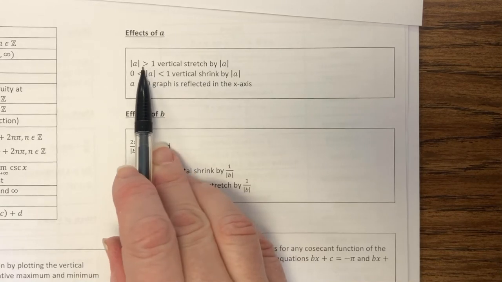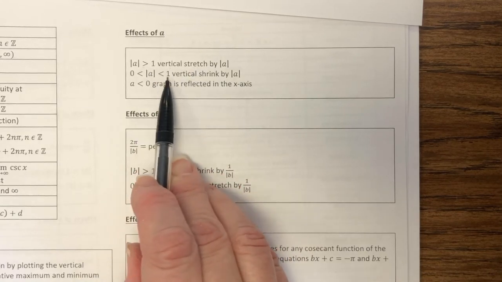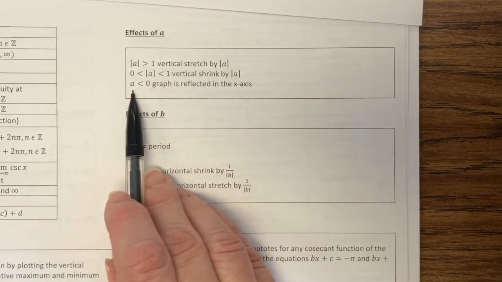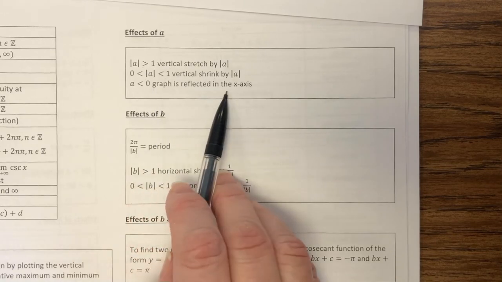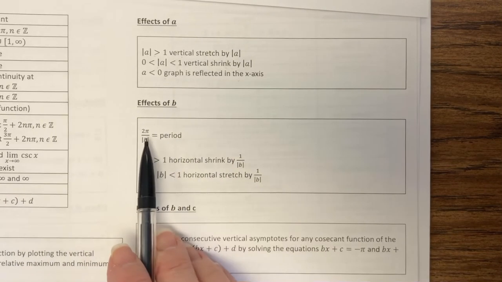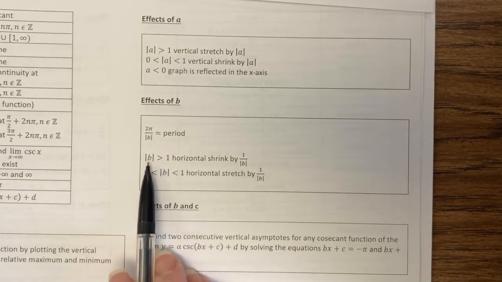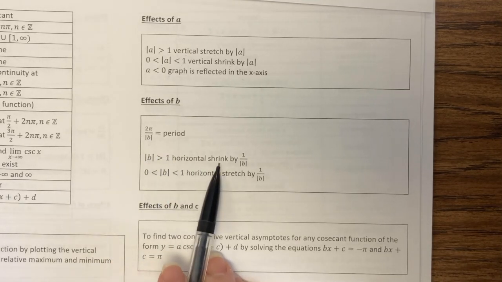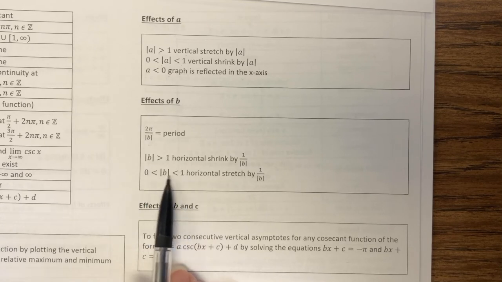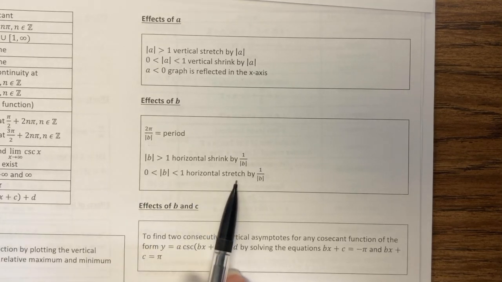We have our greater than 1 vertical stretch, between 0 and 1 vertical shrink. If it's negative, it reflects about the x-axis. Period, we're back to 2 pi divided by b. If b is greater than 1, we have a horizontal shrink. If b is between 0 and 1, we have a horizontal stretch.